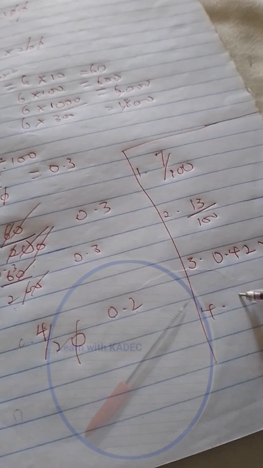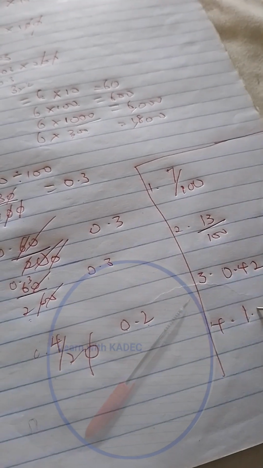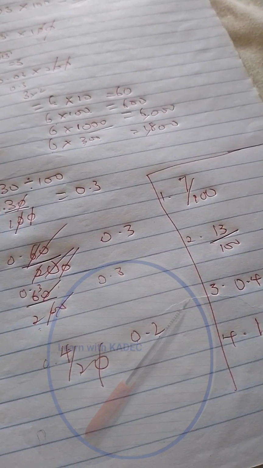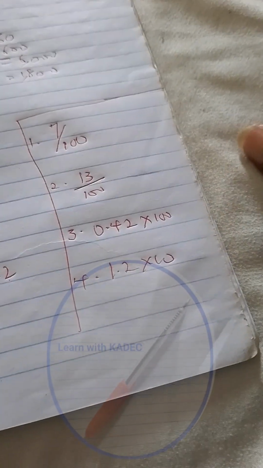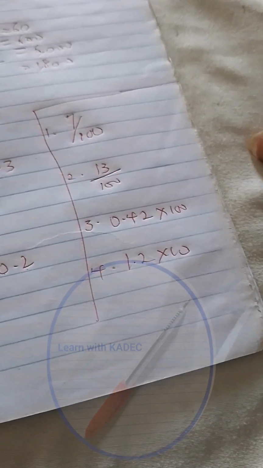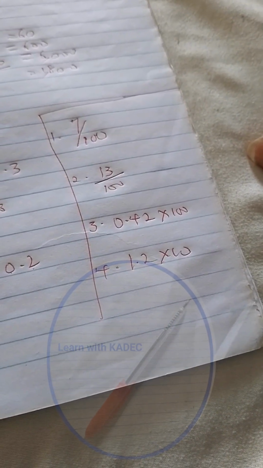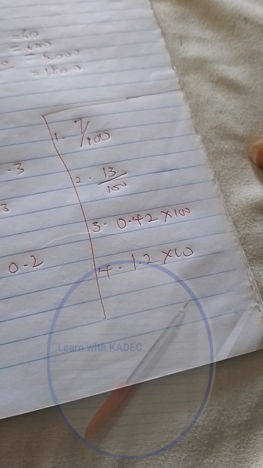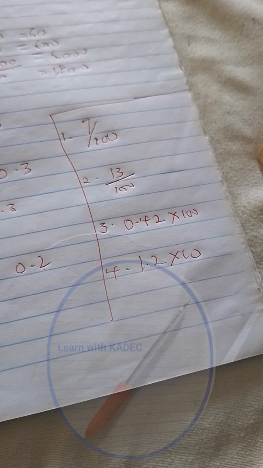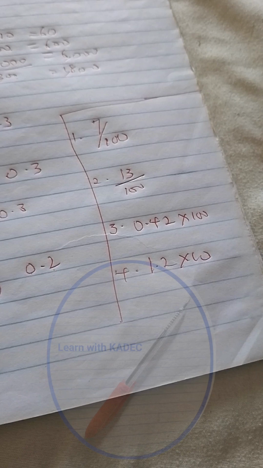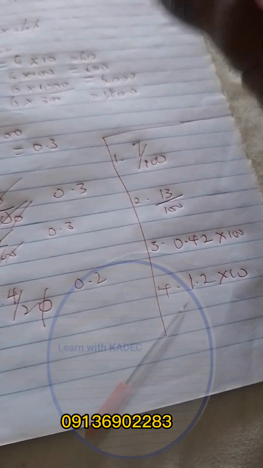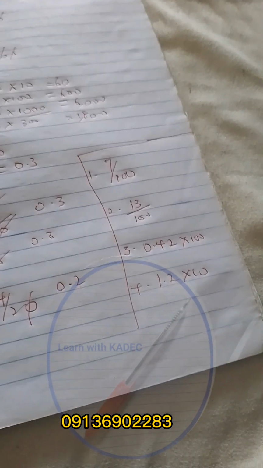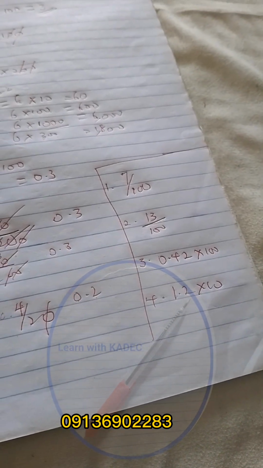Number 4, 1.2 times 10. So you can do these ones now and drop your answer in the comment section. 7 over 100, 13 over 100, 0.42 times 100, 1.2 times 10. Drop your answers in the comment section while we go for the second part of this arithmetic.